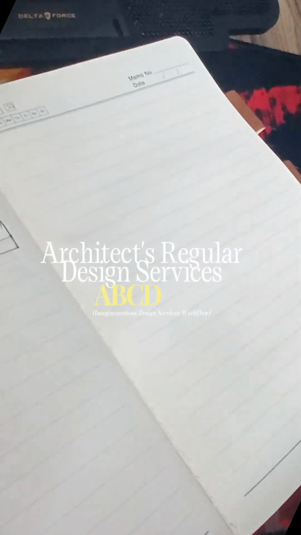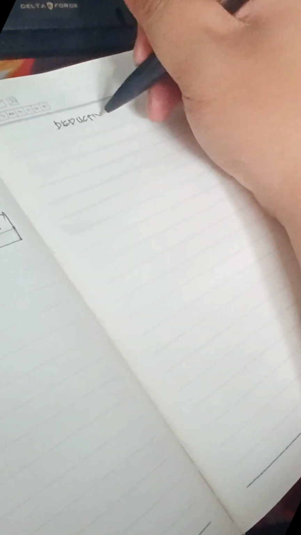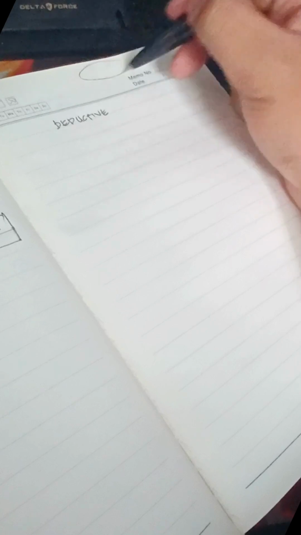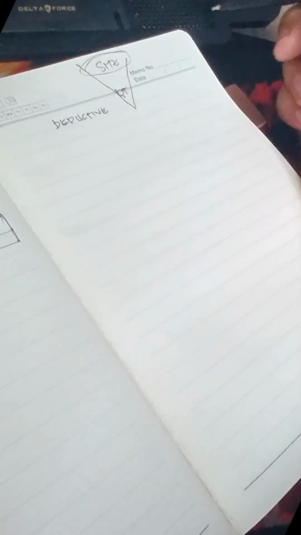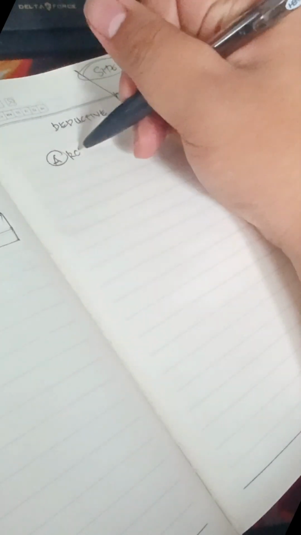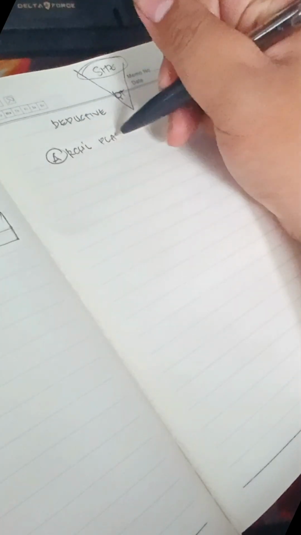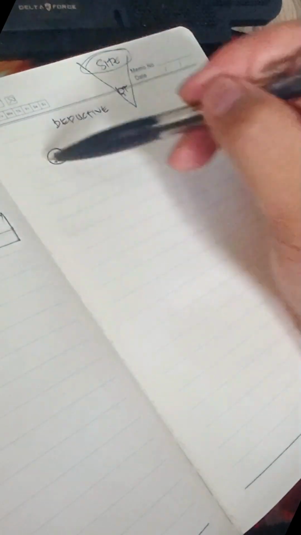It's not really a new way, but this is how I would want to teach my apprentices to make it a bit easier to learn the deductive way of reasoning and planning. Deductive meaning from the bigger side to the smallest detail. For example, when we start with letter A, or the architectural planning and design, I would like them to start with a bigger picture first, alright?